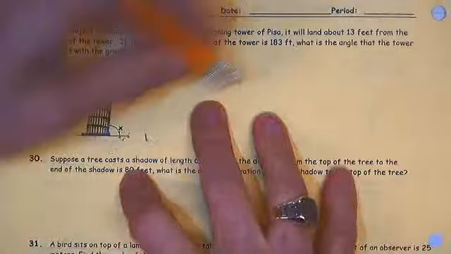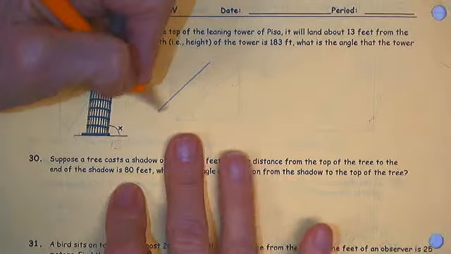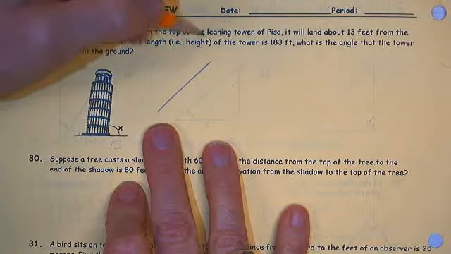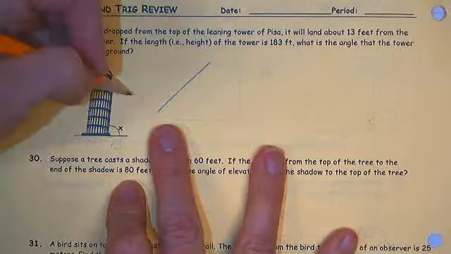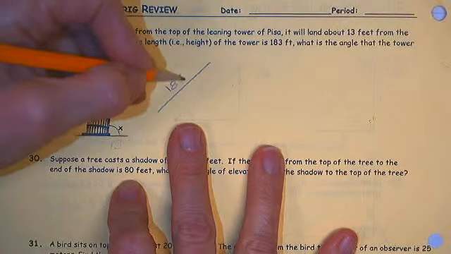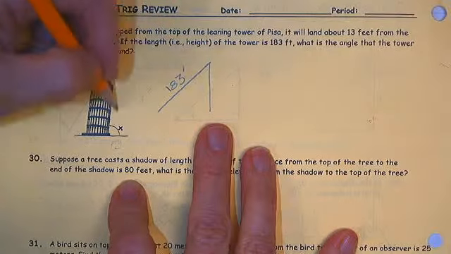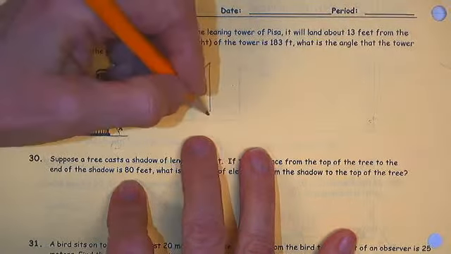this is a little ambiguous, so let's draw the Leaning Tower of Pisa with more of a slant. The Leaning Tower of Pisa is 183 feet. If you drop something from the top, it lands 13 feet from the base.